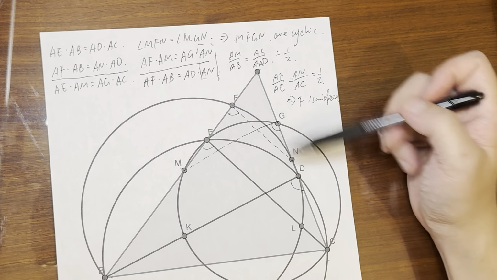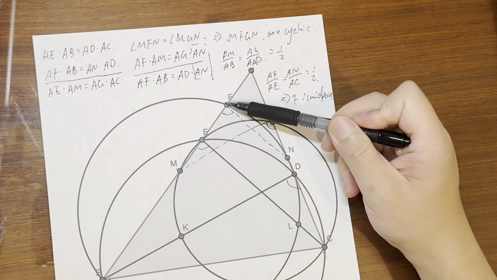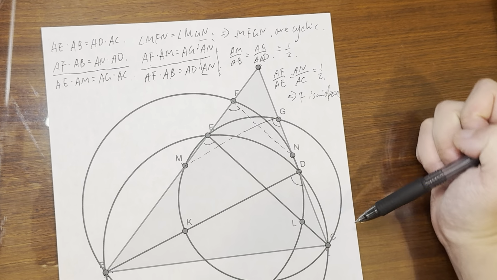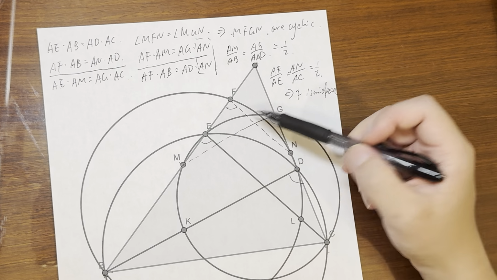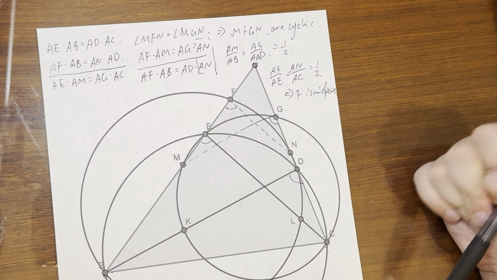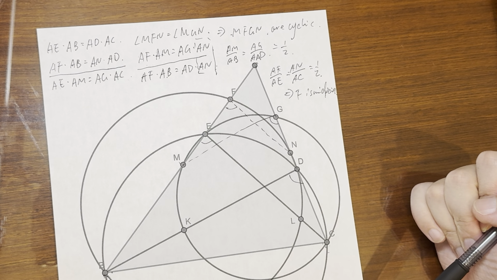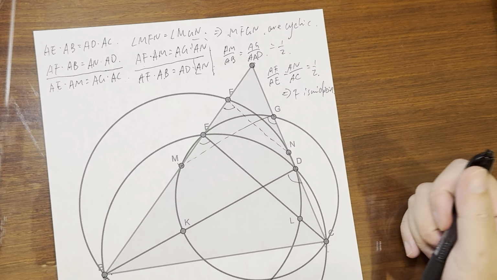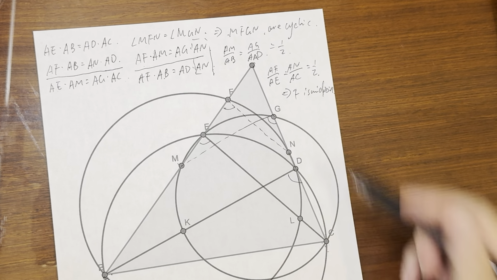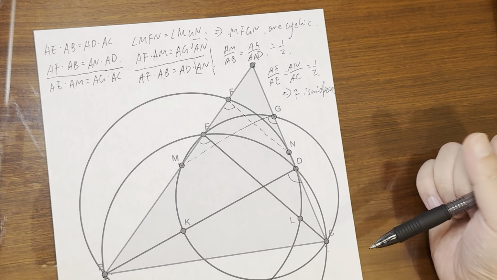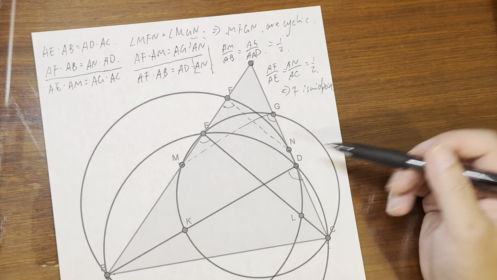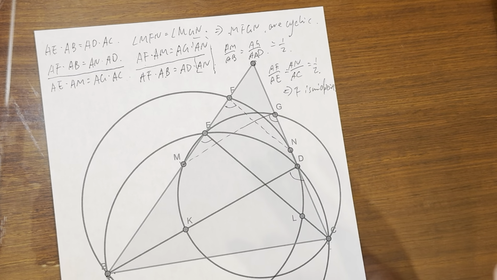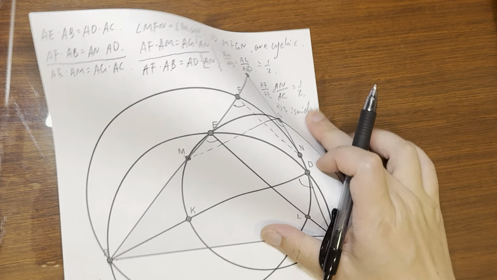Now we get that N is a midpoint of AC and F is a midpoint of AE. So we know that FN is parallel to EC. That's all we can get right now from this figure. Again, we don't know how to use these conclusions yet, but we just try to find as much as possible. That's the way we solve the problem.